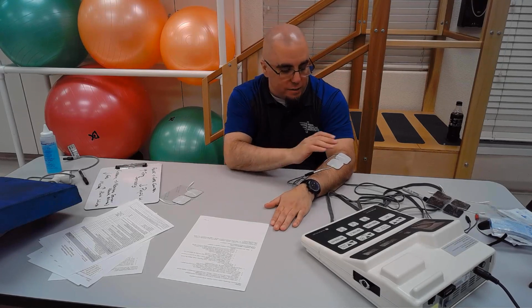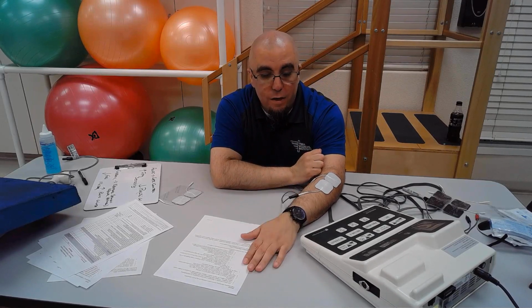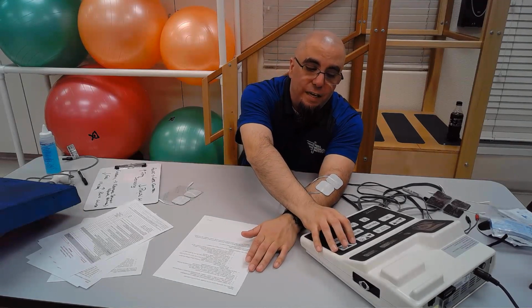So now we're going to adjust this. We've got the pads in place. They are not overlapping. They're side by side. They're on the wrist extensors. We should get wrist extension. We're going to tell the patient we're going to turn up the stim. We want them to let us know when they first start feeling it.